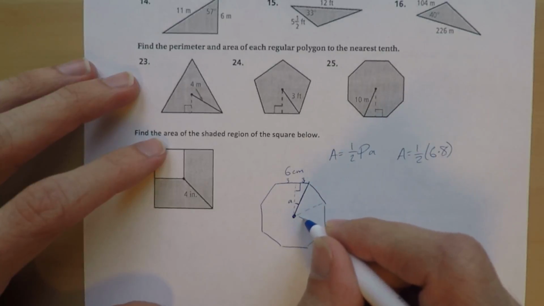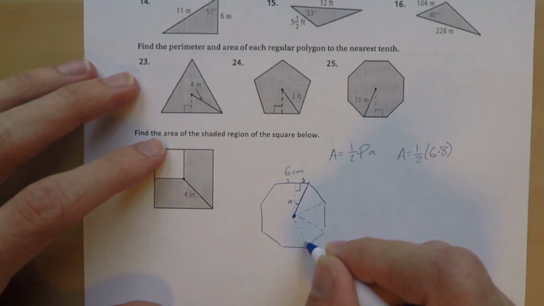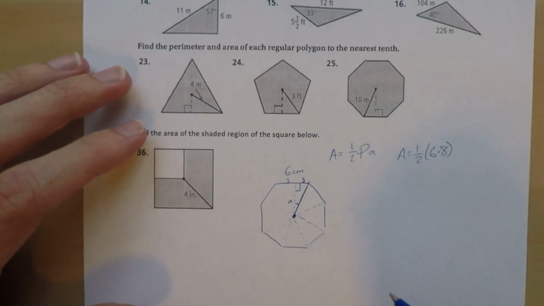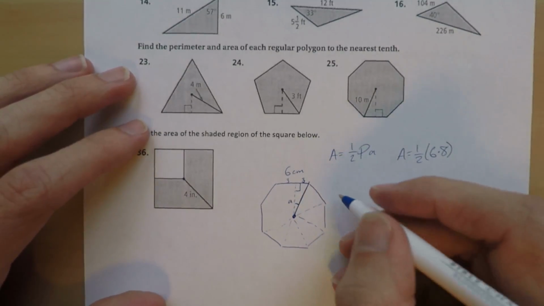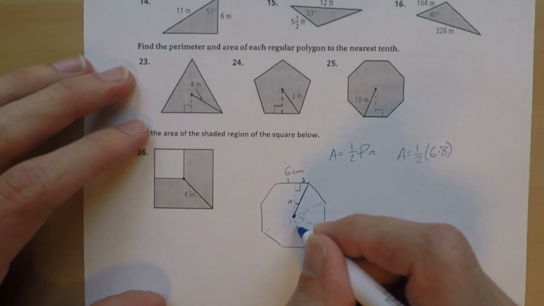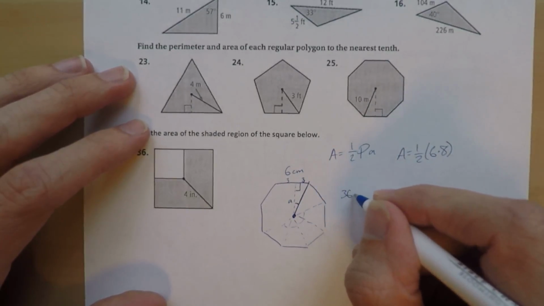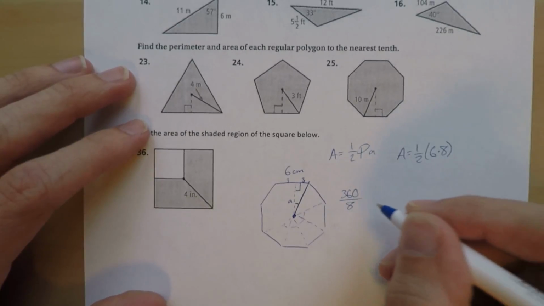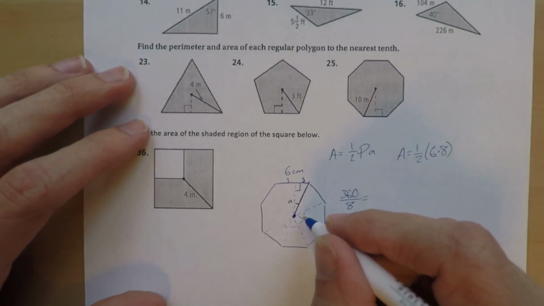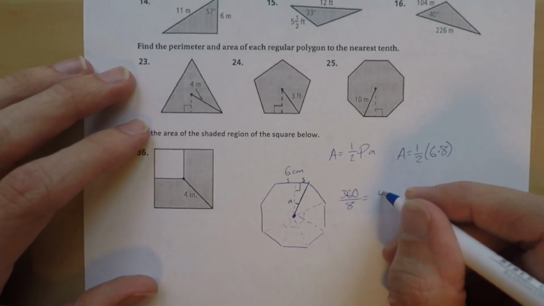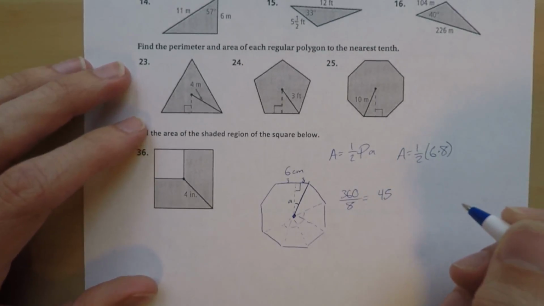This process again, if you just imagine, I draw all my radii. I would have 8 congruent triangles because there's 8 sides. If I add up all of those angles, they make a full circle. So take 360 degrees, divide it evenly 8 times, and each angle measure in here would be 45 degrees.